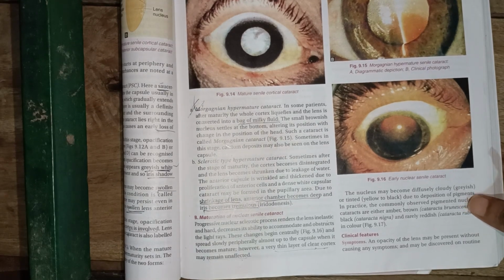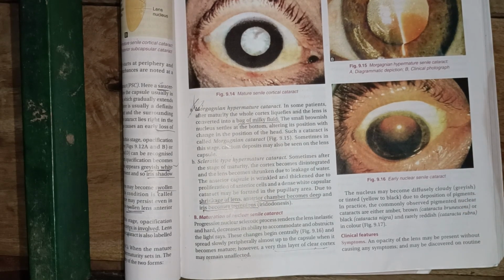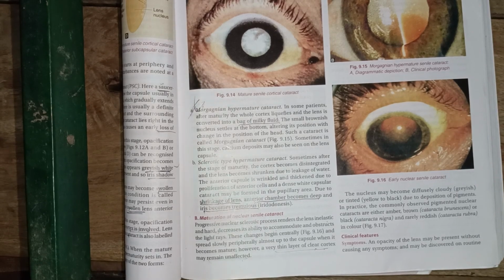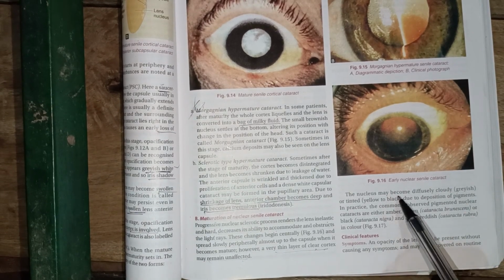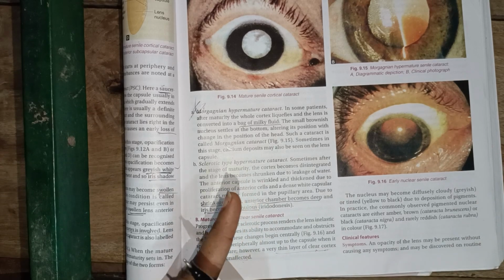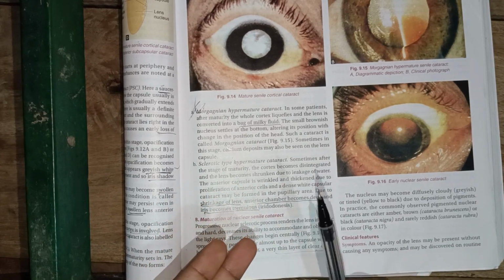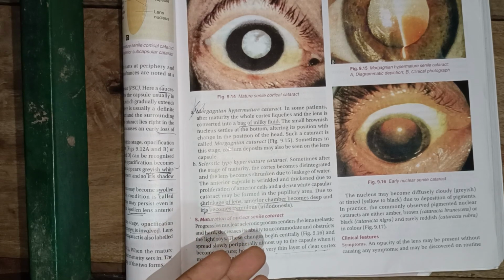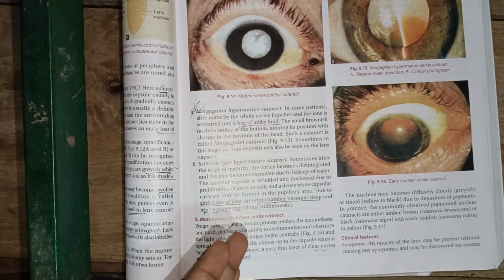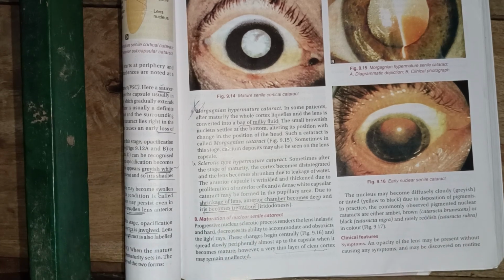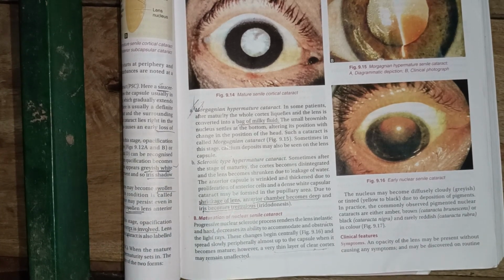In practice, the commonly observed pigments in nuclear cataract are amber, brown, black and reddish: cataracta rubra, cataracta nigra and cataracta brunescens. These are the three types of cataract. The nucleus's first grading is grayish, next yellowish, then pigmentation: brown, black, red. Brown means brunescence, then nigra and rubra. These are the colors and gradings of nuclear sclerosis.